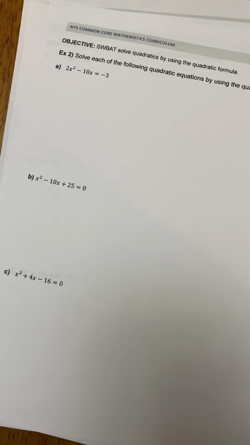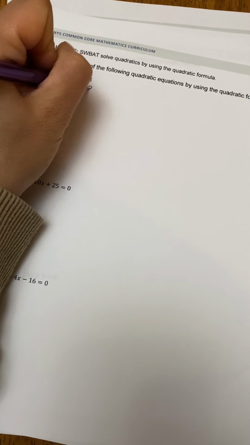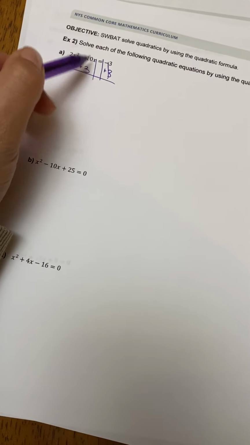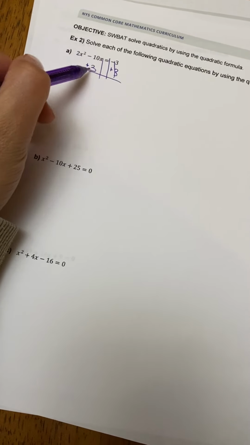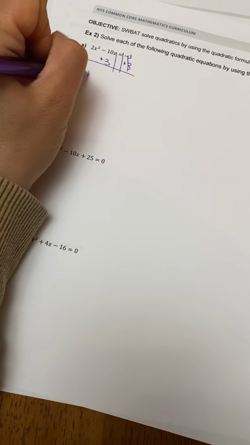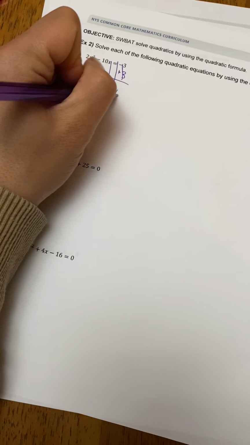The issue with letter A is that it's not set up equal to 0. So I have to first get this 3 over to the other side. Okay, I do not combine like terms here. They're not like terms, right? X squared, X, and numbers, they're not alike. So I just write it straight out. 2x squared minus 10x plus 3 equals 0.